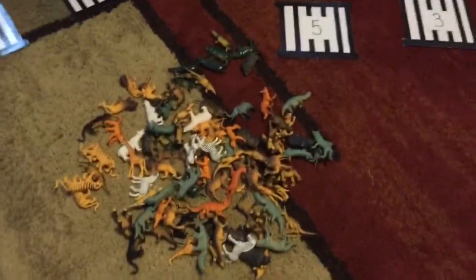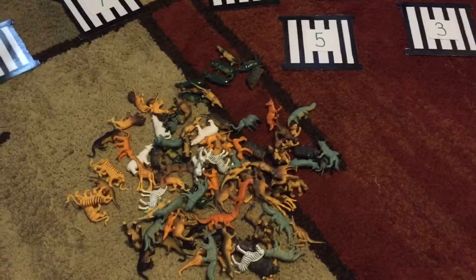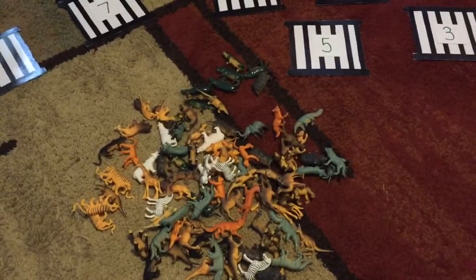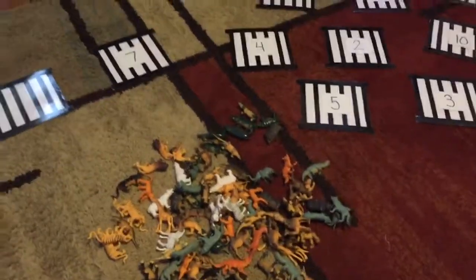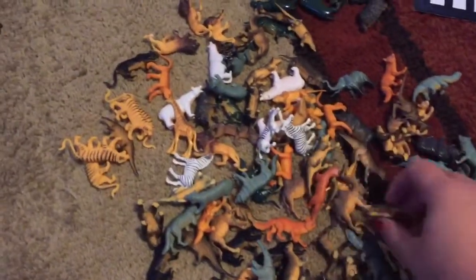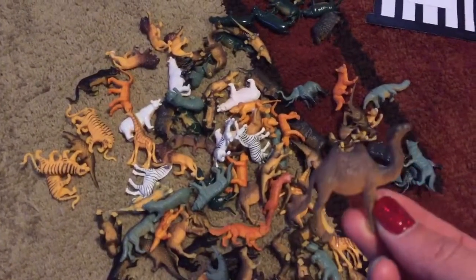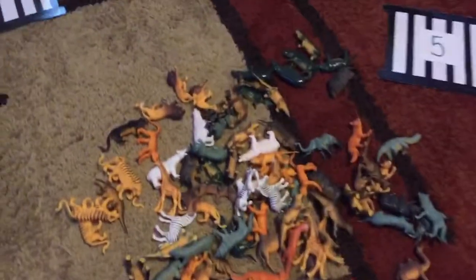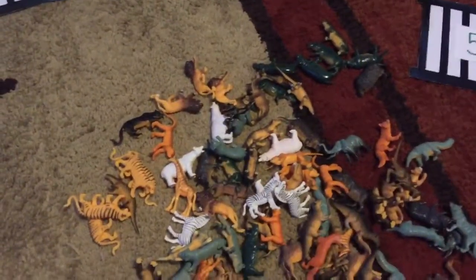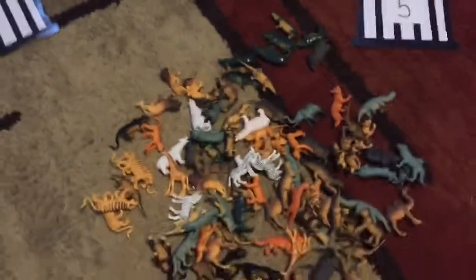Hi, this is Teresa Walker, and I am showing you my Grouping Zoo Animals Math Center that I created for this project. As you can see right in the front, we have all different kinds of animal counters. There's a camel, giraffe, just a big pile. You can mix them up so the kids will have to kind of search for them.